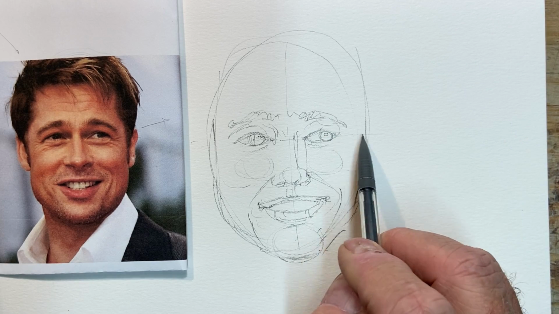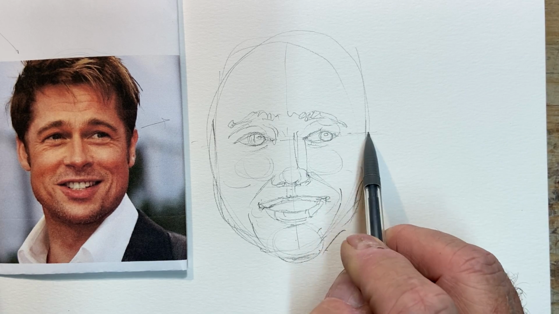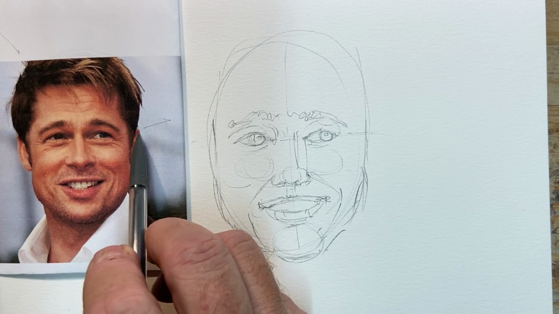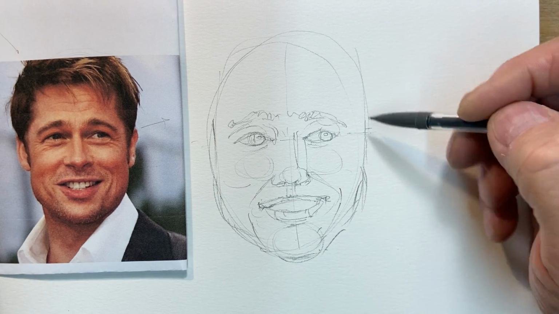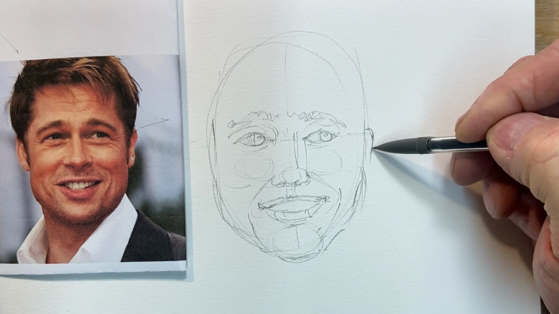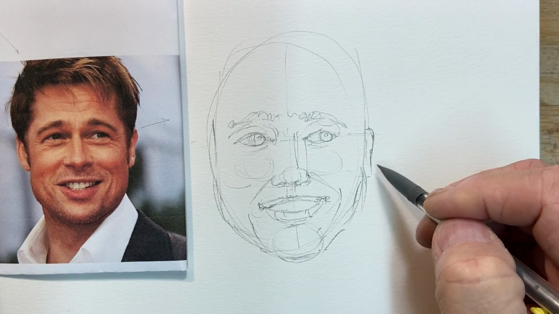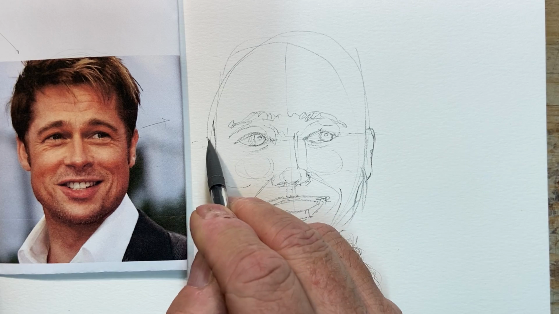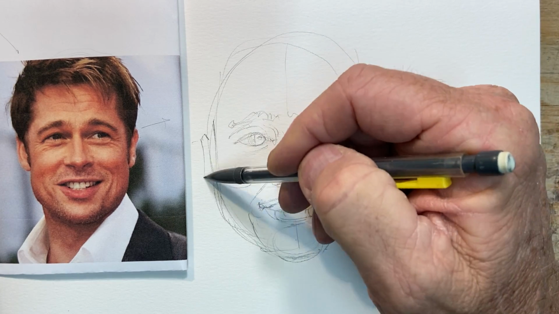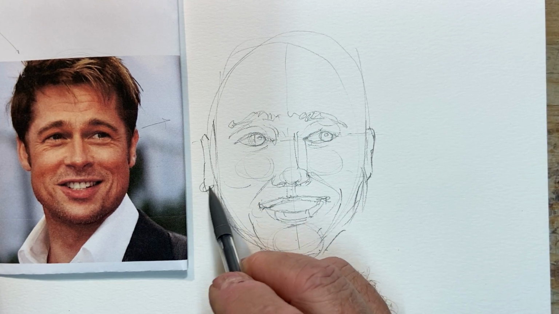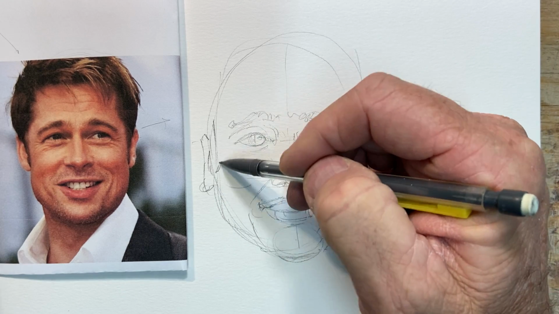Now, the ears are usually about at the mid-range, it's a little higher here, of where the eyes are. So we'll put in some ears. And at the bottom of the nose. There we go. See that? So this comes through here. Bottom of the nose, about there.